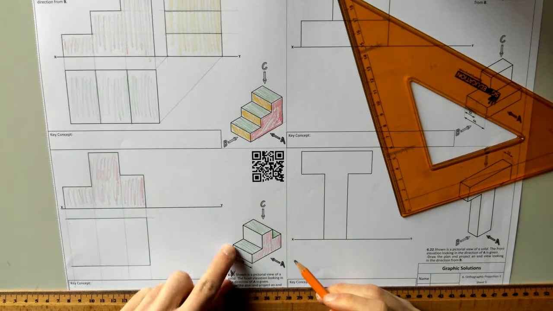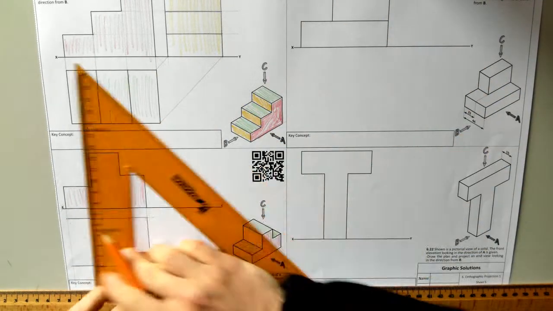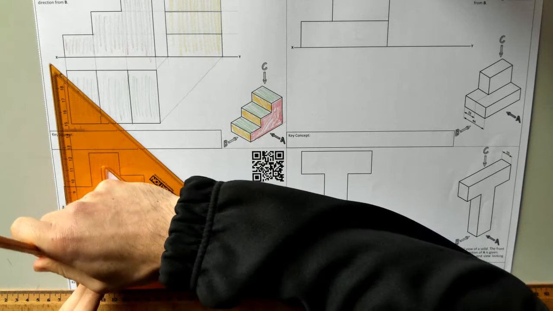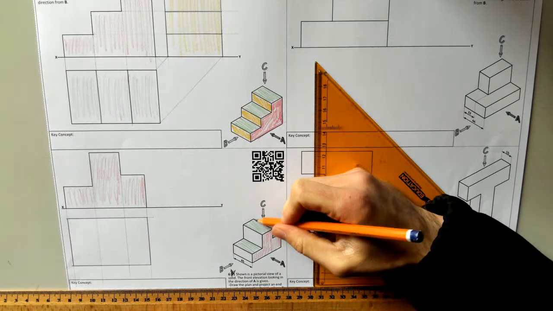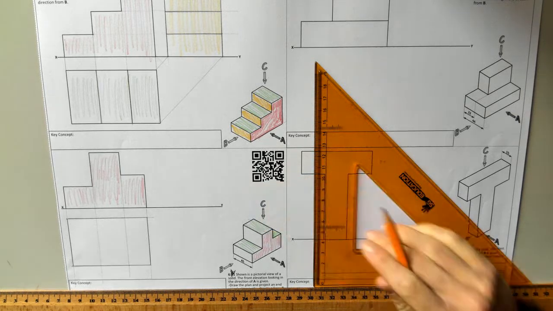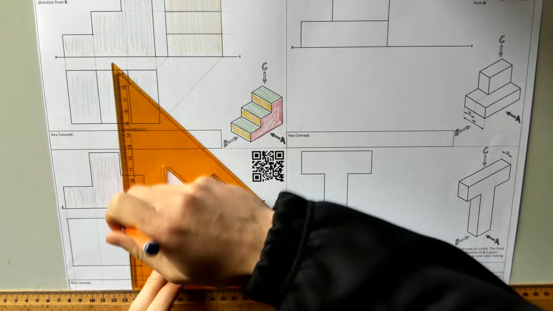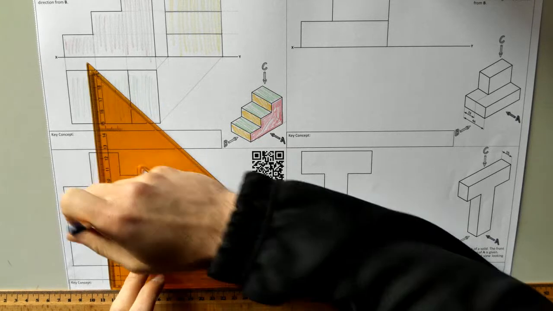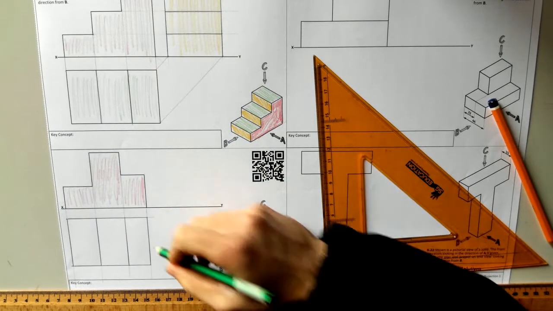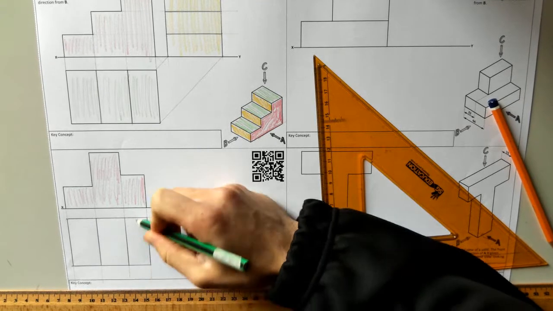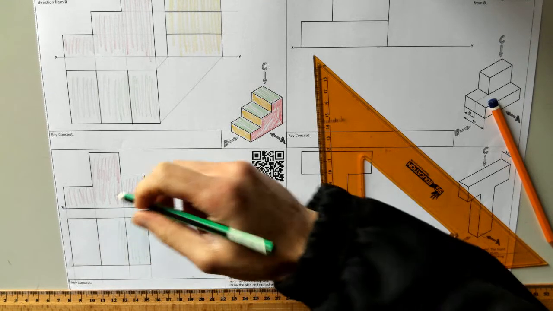And this line here at the front is going to be this line here. And then we have two lines in between. We have this one, and we have this one. And that's shown here and there. Once again, I can show that in green as well.